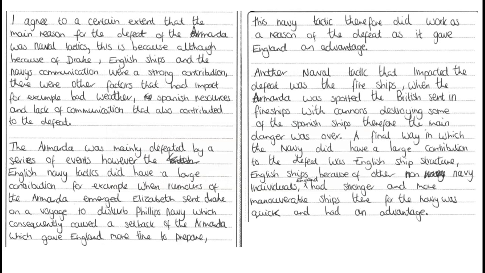Okay, what we have here is the beginning of an answer. Now, this answer scored in the top mark band in the exam, so it was in the 13 to 16 mark band. It got 15 out of 16.